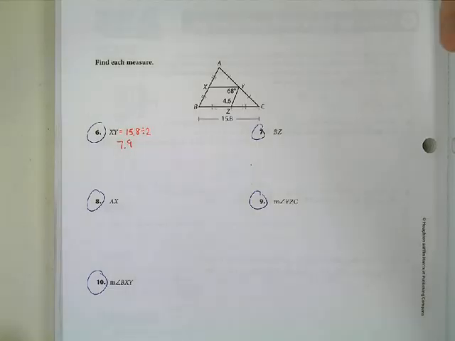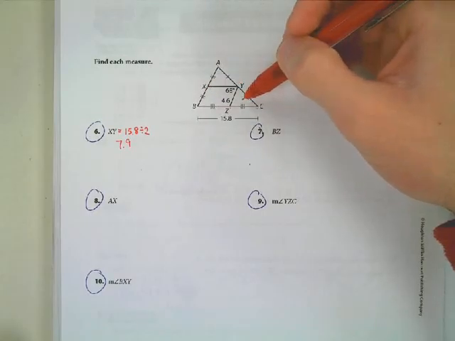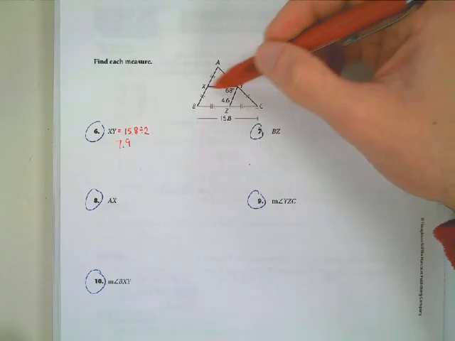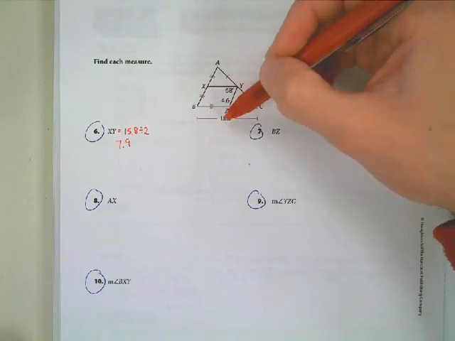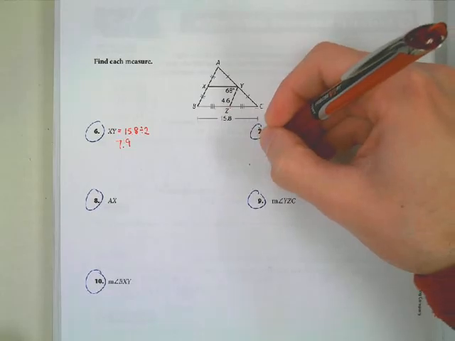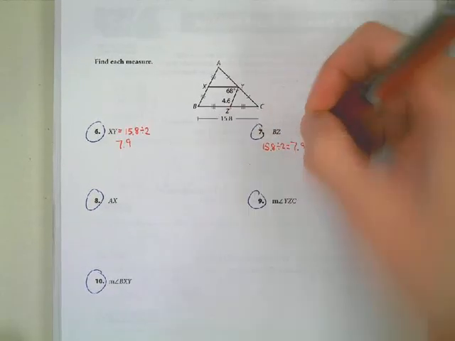Yeah, 7.9. Right, and really we didn't even need to bring in the fact that XY is the mid-segment here. If we know that BC, the full length, is 15.8, then BZ is just going to be half of that. So it's going to be 15.8 divided by 2, 7.9. Okay, so there's the answer for that one.